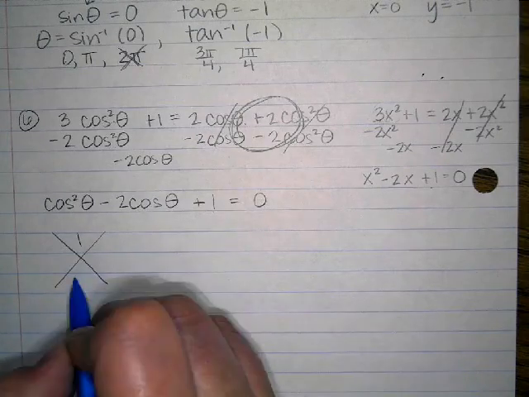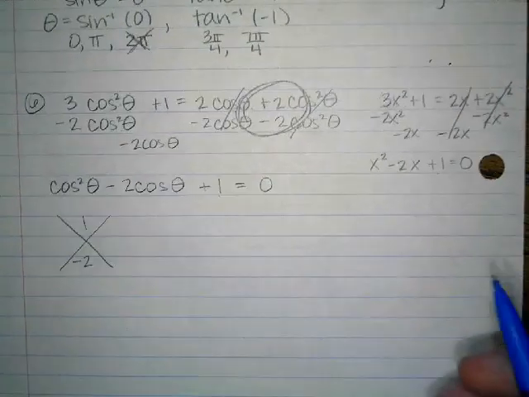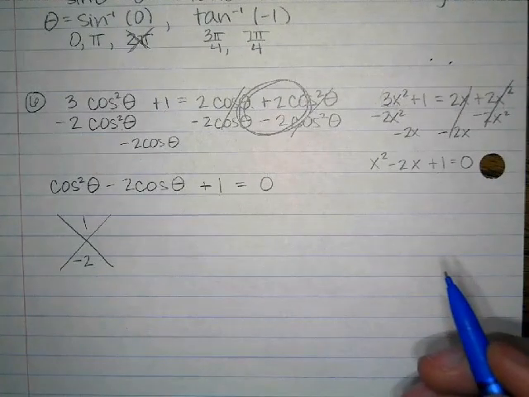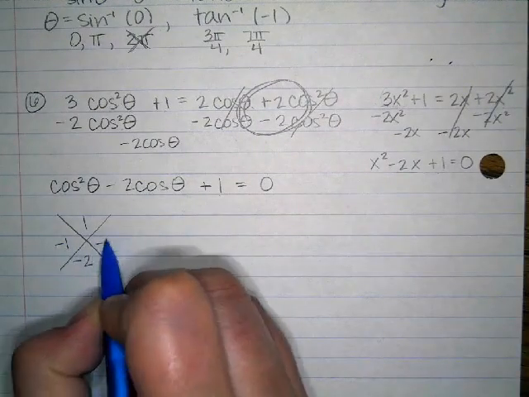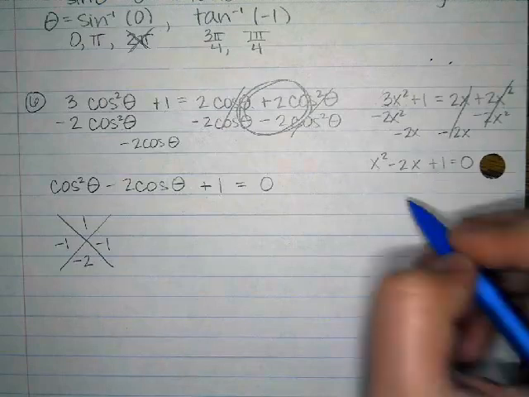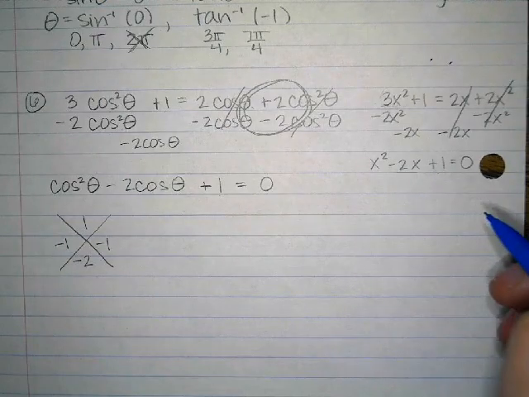So what would go in my parentheses? So cos theta minus 1, cos theta minus 1.